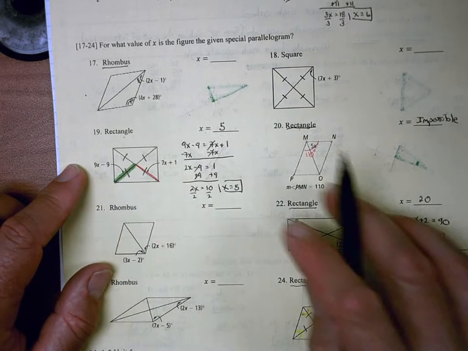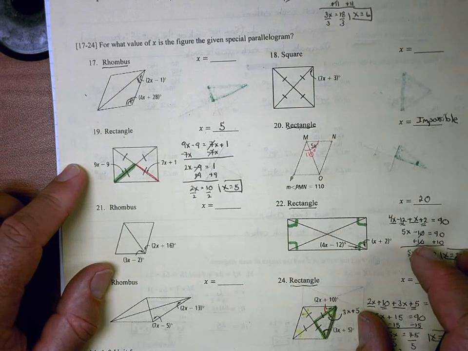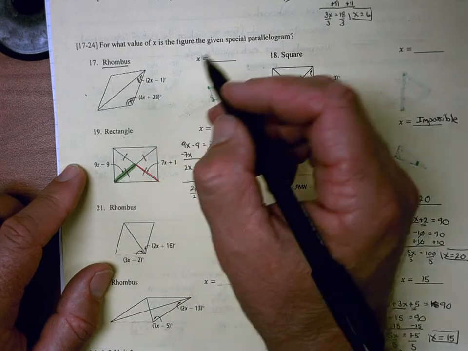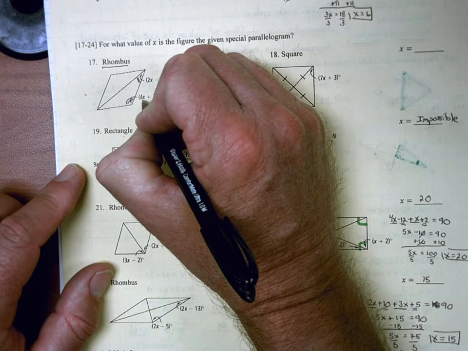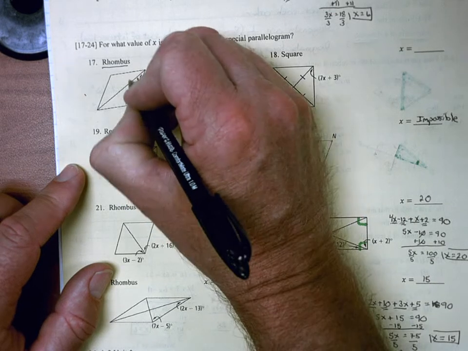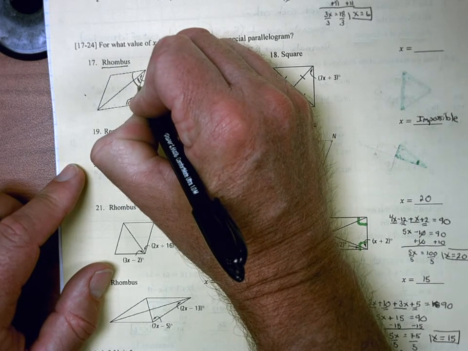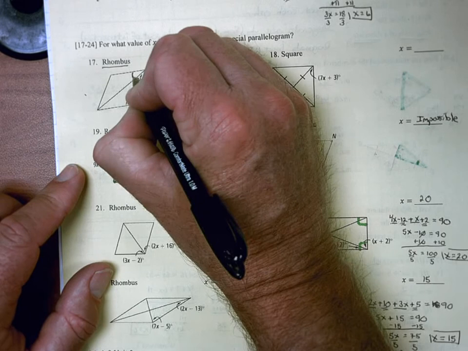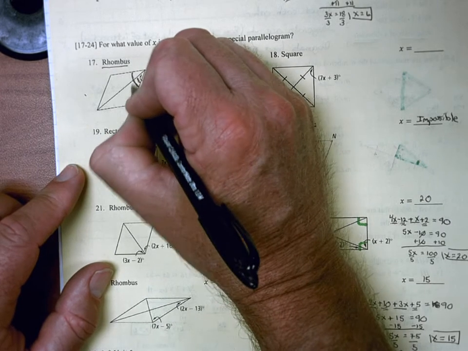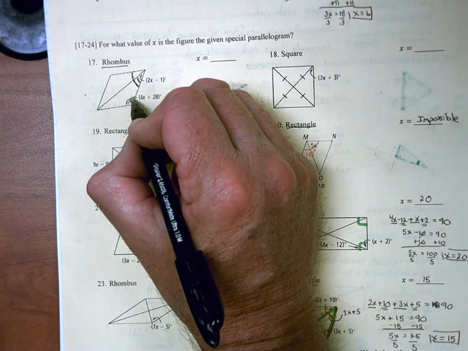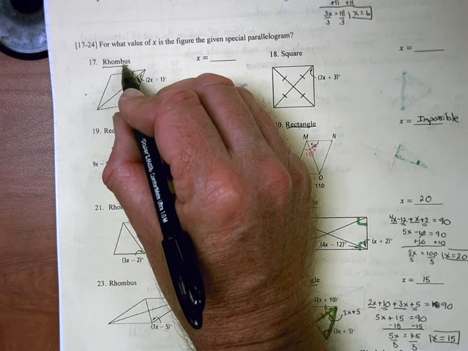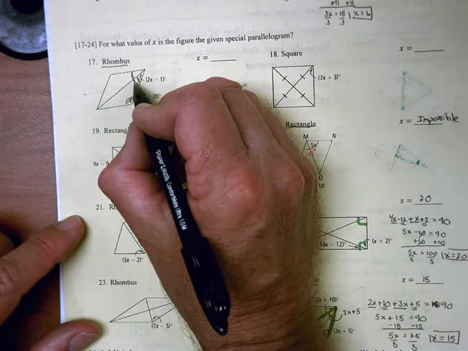So we're going to have to write an equation in order to find the value of x. So what's the equation? Here's how you want to think about this. This angle right here, which is 4x plus 28, and this entire angle, those two angles are consecutive angles. And remember, consecutive angles in a parallelogram, and a rhombus is just a special kind of parallelogram, are supplementary.